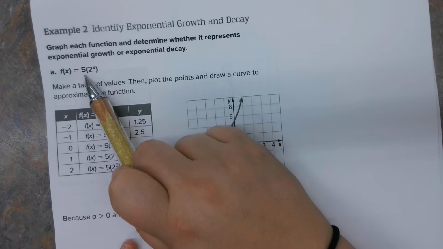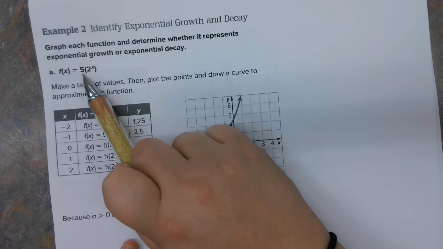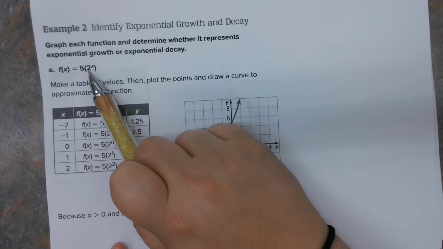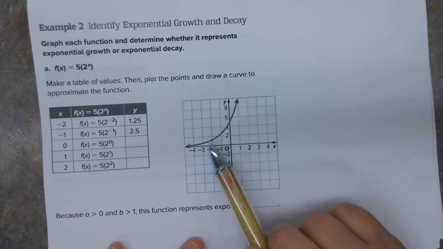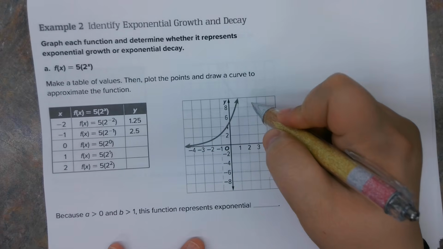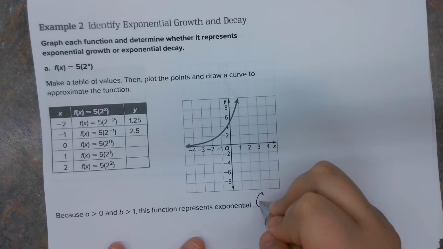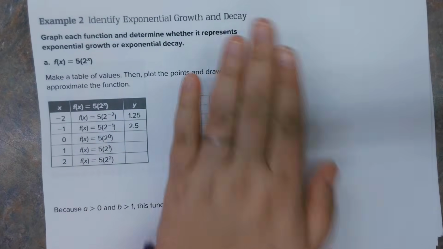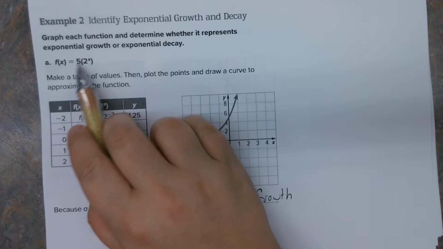Let's just look here. A is greater than 0. Check. B is greater than 1. Oh, look, here's the graph. It is growth. It is going up. I already know it's growth because I could look at the graph. But what if they don't give me the graph? Okay? I did look at the numbers.